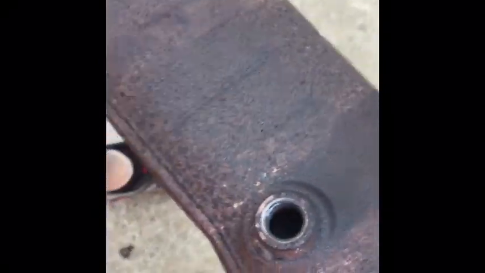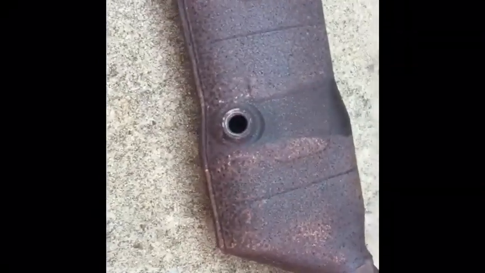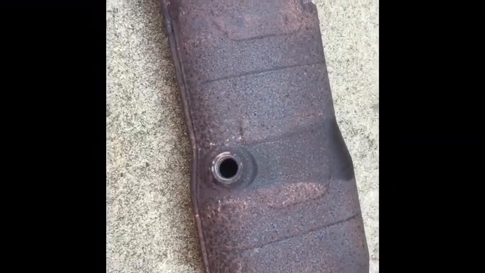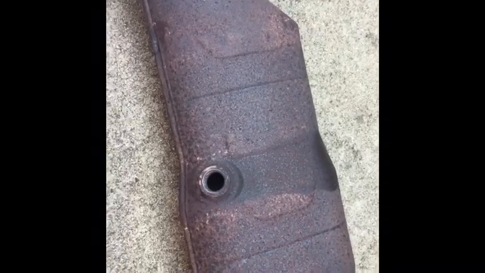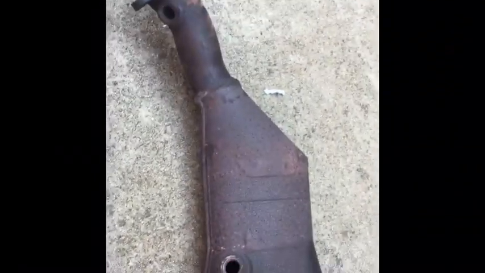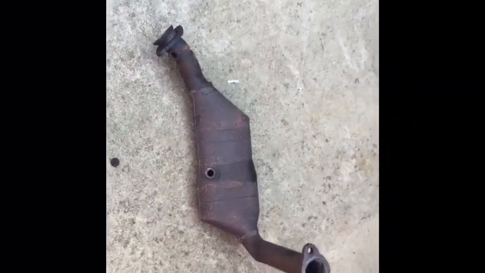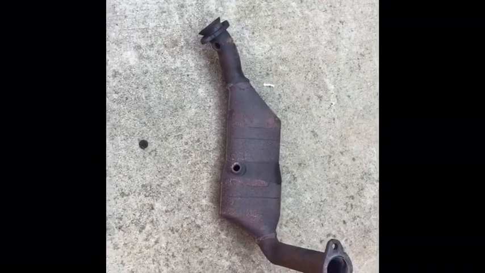Now, this catalytic converter, if you shake it, you can hear that's the broken core rattling around in there, and that's exactly why it set a code, because that core was allowing the exhaust gases to pass freely through it, thus setting the code of catalyst efficiency low. So next thing we're going to do is see if we can get out that broken off stud in the exhaust manifold, and then we'll go and install our new catalytic converter.